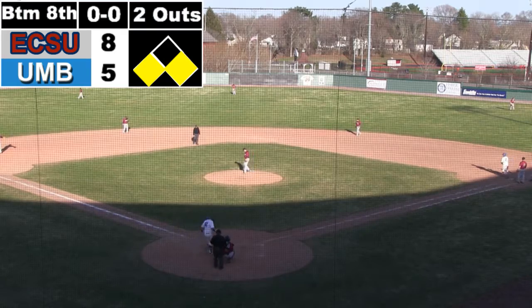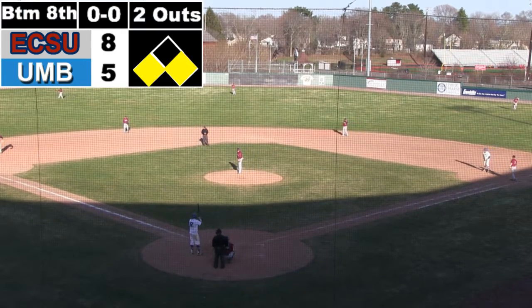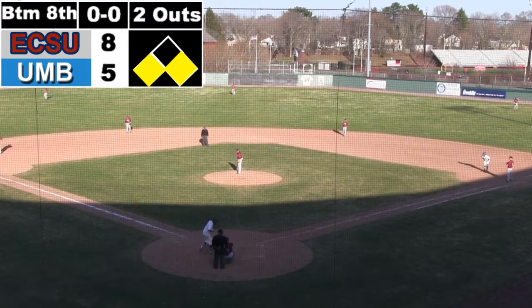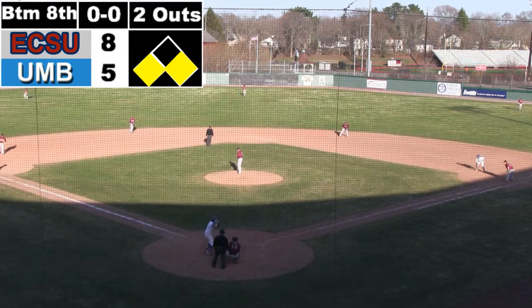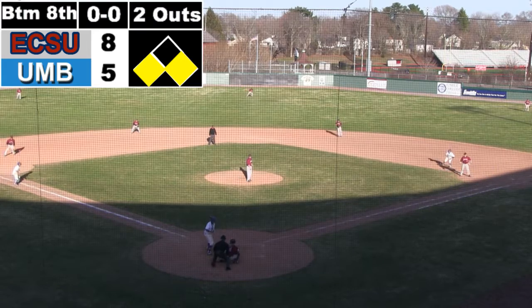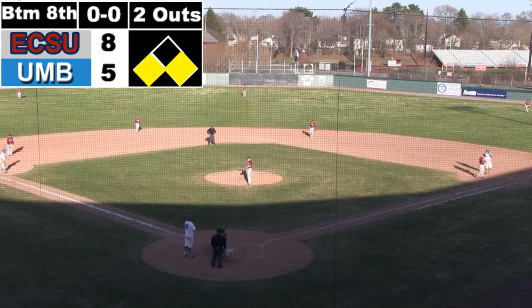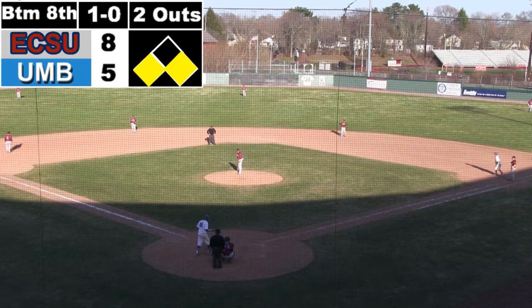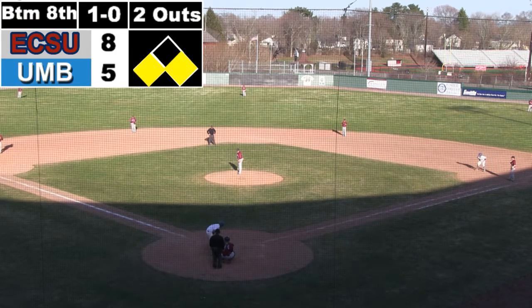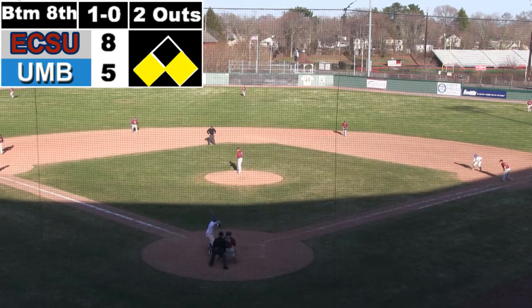Todd Easold will, in fact, be the pinch hitter for Coley Barker. He represents the tying run here in the 8th inning, and the new pitcher is Adam Merritt. First pitch is outside for a ball. On the season, well, we think we've sung his praises enough. He's 2-0 with a 1.59 ERA. This will be his 12th inning of work.